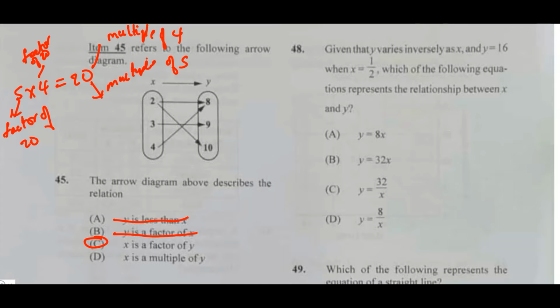Number 48. Given that Y varies inversely as X and Y equals 16 when X is a half, which of the following equations represents the relationship between X and Y? So we know inverse variation is, we say Y is equal to the constant over X. So we need to find our constant of variation, K, and X we can use 0.5. Let's plug in a half. Sorry, and Y is 16.